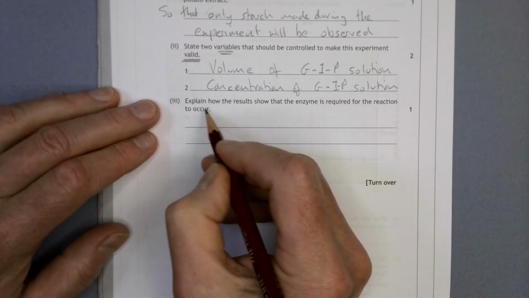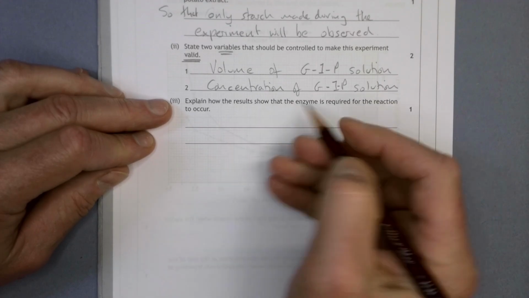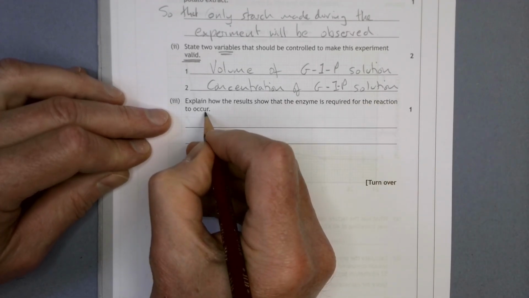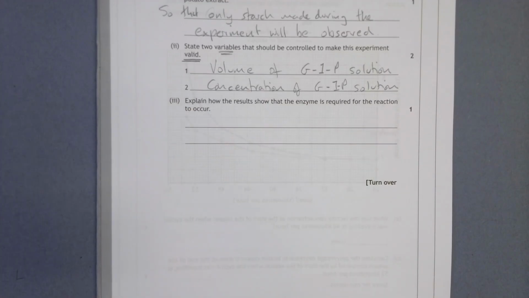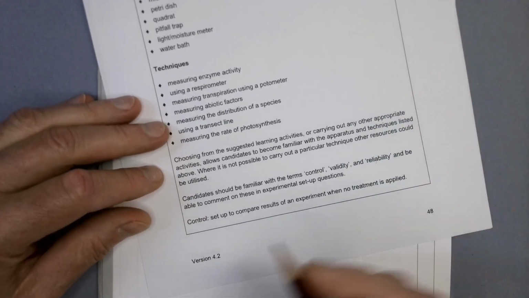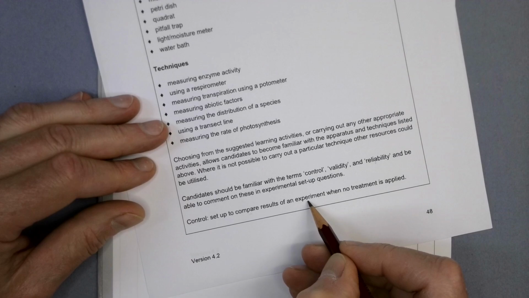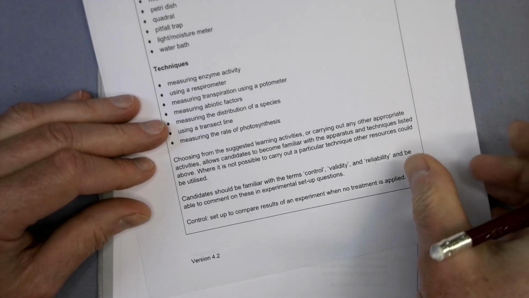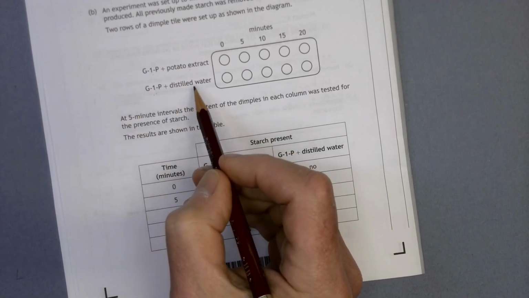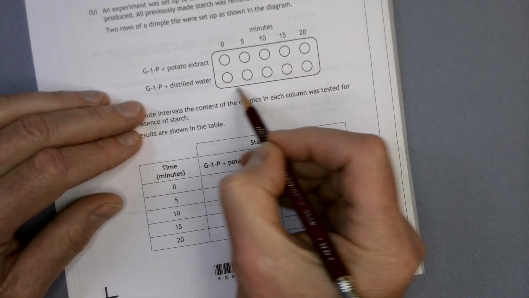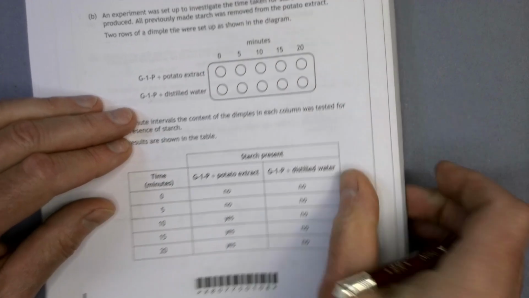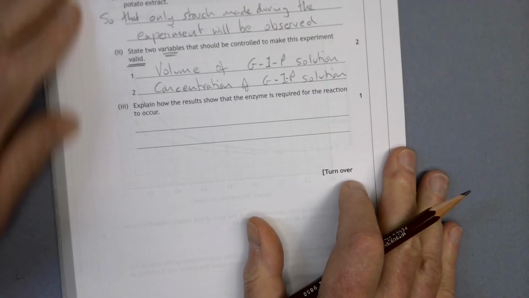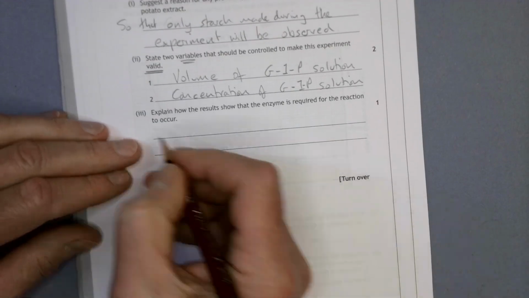Okay, let's move on. Explain how the results show that the enzyme is required for the reaction to occur. Well, again, here we are. So this is the second time this has come up. The control set up to compare the results of an experiment where no treatment is applied. Well, in our distilled water experiment, no treatment was applied to this because there's no enzyme in here. And that shows that the enzyme is the thing that has given the effect.